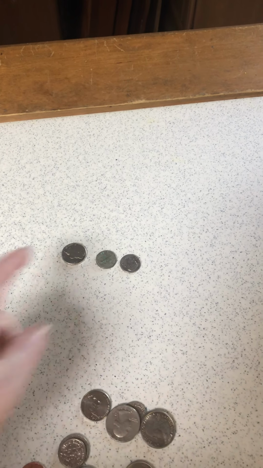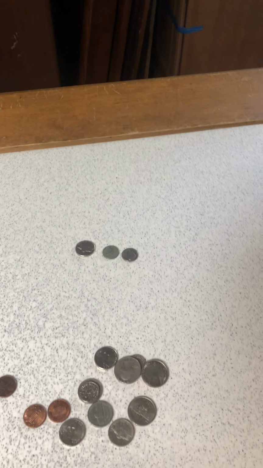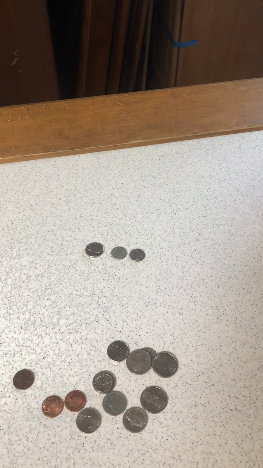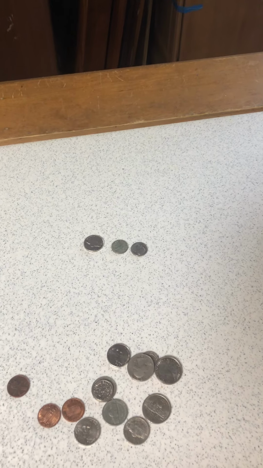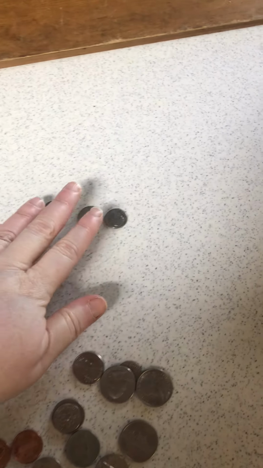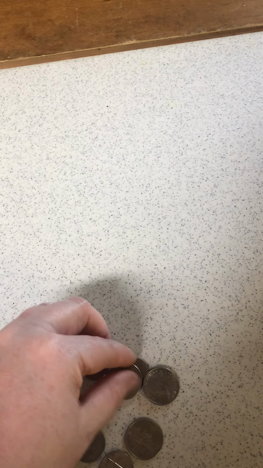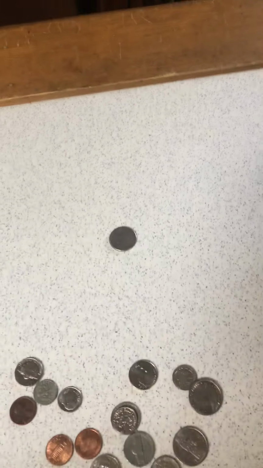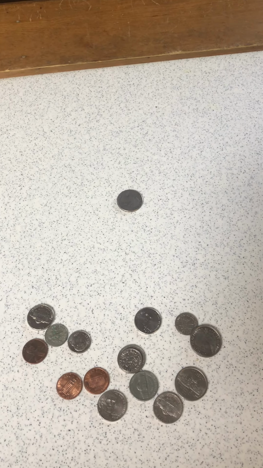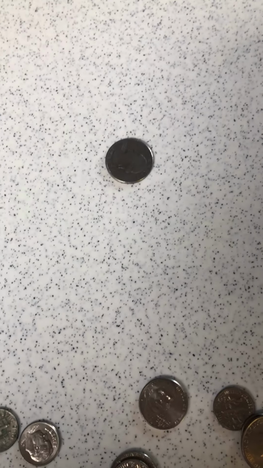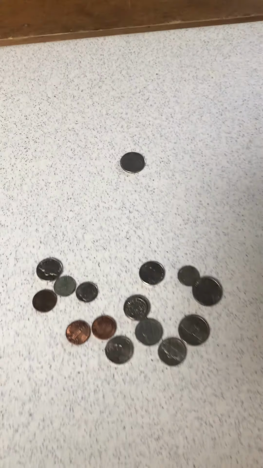You collected 25 cents. So what would you need to do? What could you trade that in for? Instead of having 2 dimes and a nickel, you could trade that in and take out a quarter. Because remember, a quarter is worth 25 cents. And you won the game. You collected 25 cents. You got the quarter first.